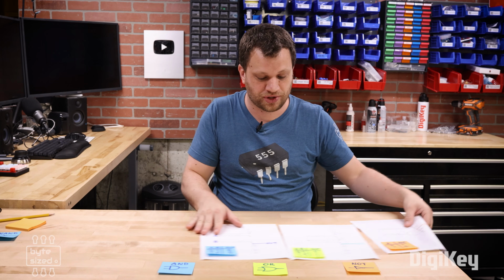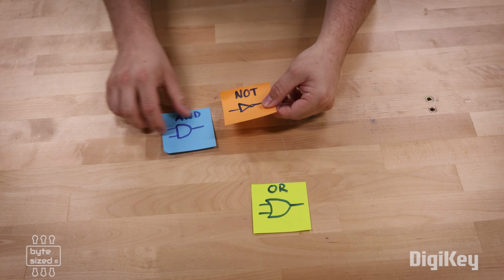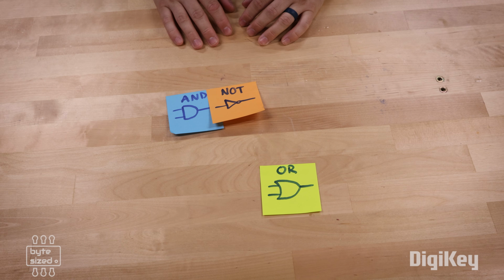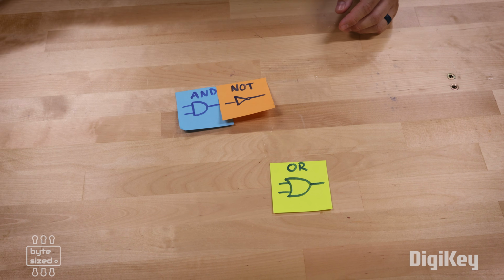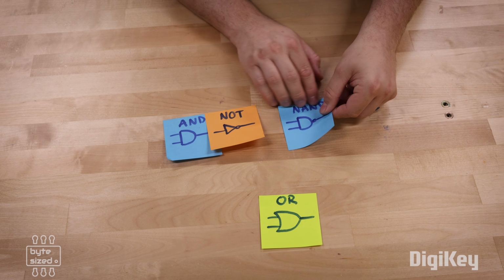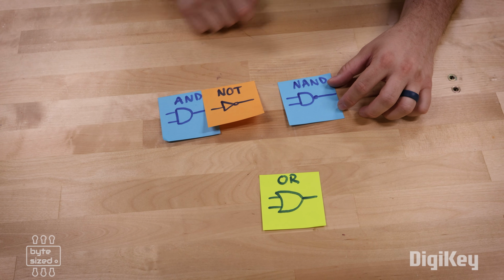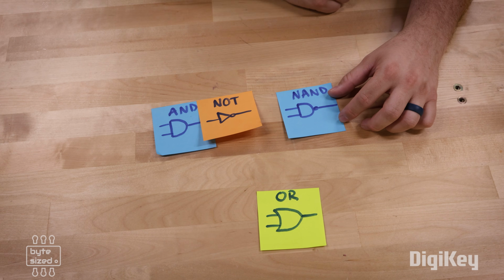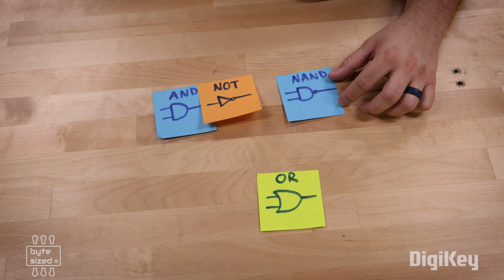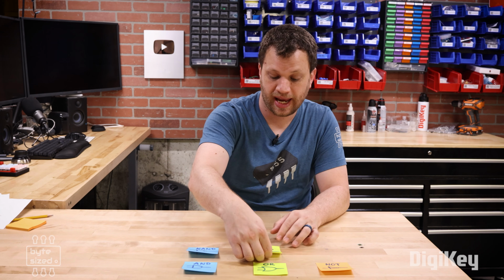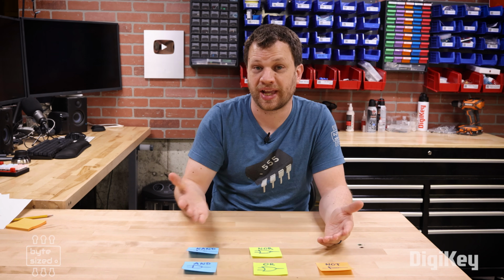Now let's do something interesting. I can create a new logic gate by attaching a NOT gate to the output of an AND gate like this. This creates a new logic gate called a NOT AND gate, or NAND gate for short. The symbol is very similar to an AND gate, except that it has a circle on the output, which indicates that it is inverted on the output. You can actually do the same thing with an OR gate, making it a NOT OR gate, or NOR gate for short.